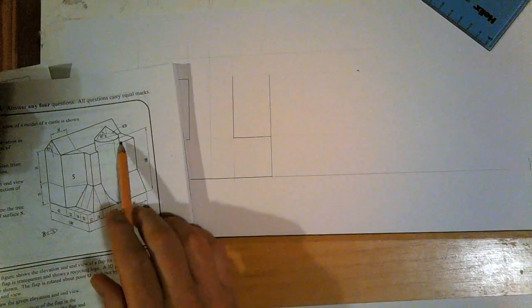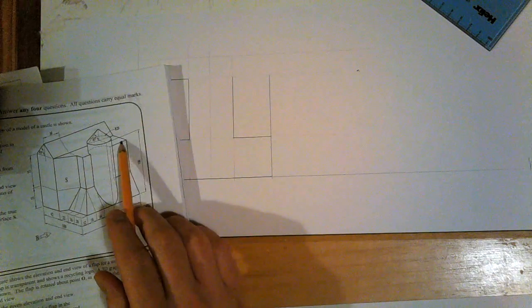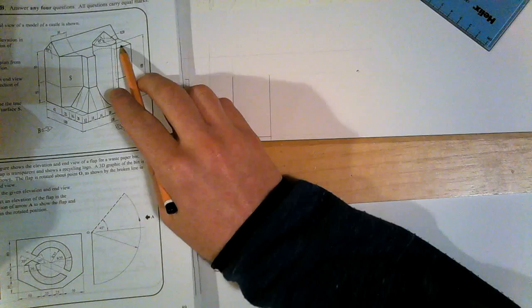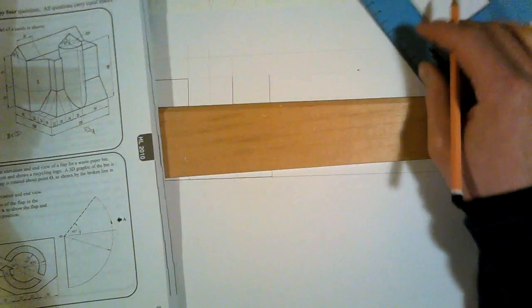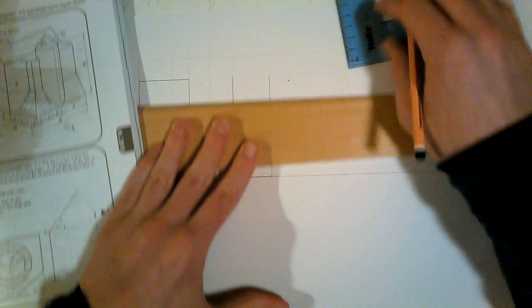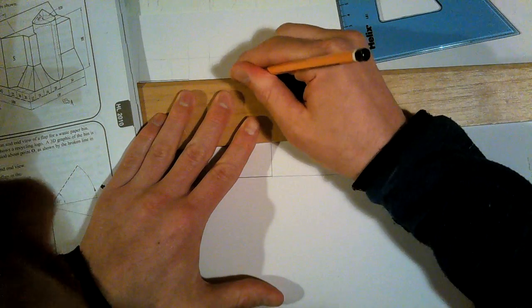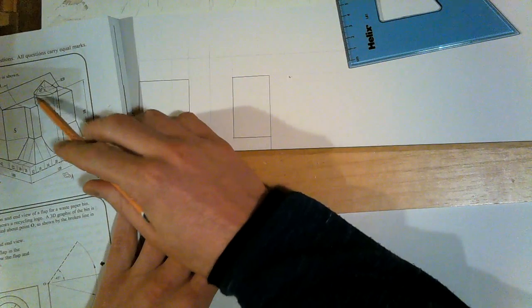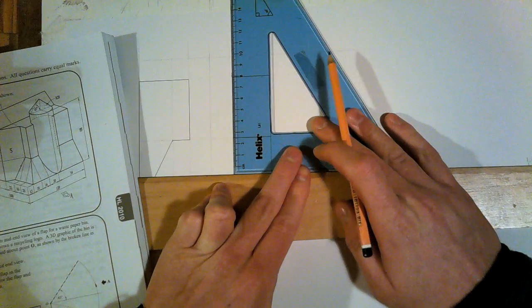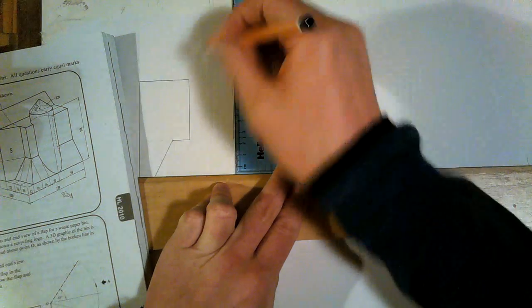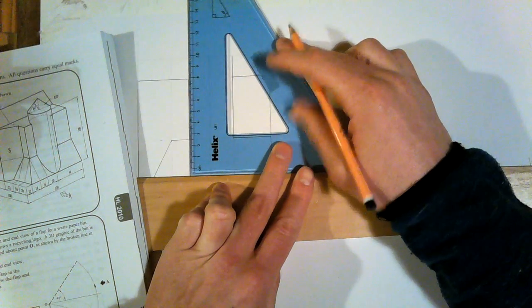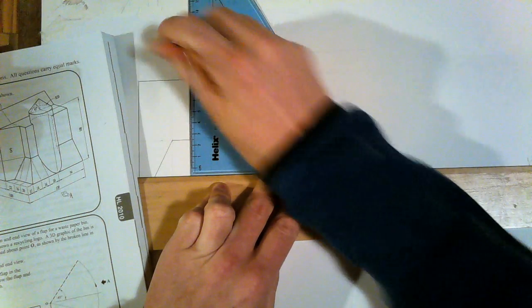So we're going to bring it up to our height here, to this platform. And our cylinder protrudes up to our 108, here and here.